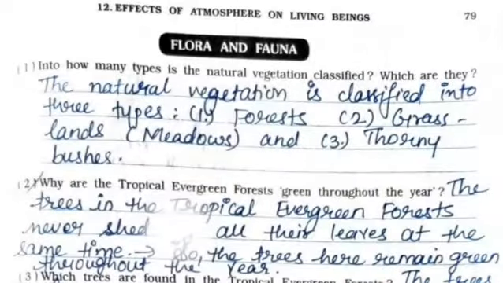Now, question answers for flora and fauna. First one, into how many types is the natural vegetation classified? Which are they? The natural vegetation is classified into three types. First one, forests. Second, grasslands, that is meadows. And third, thorny bushes.